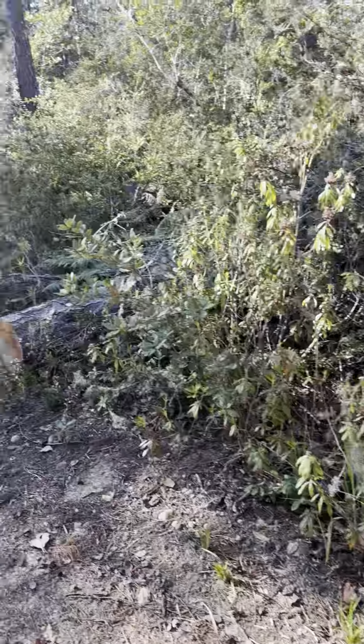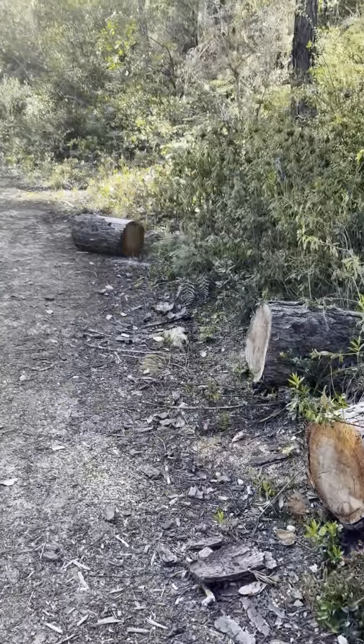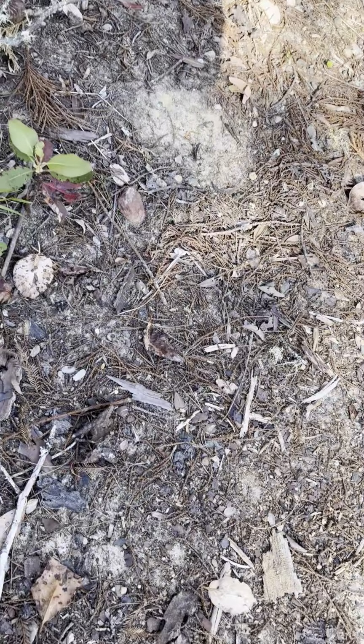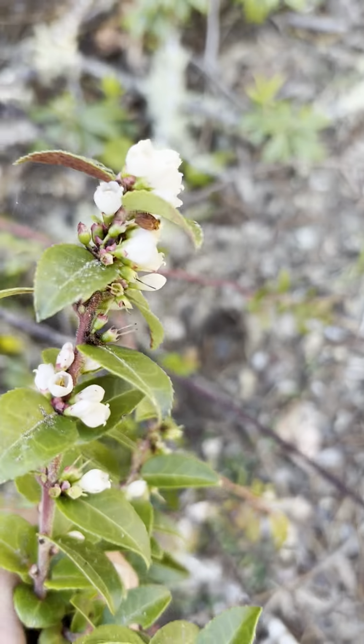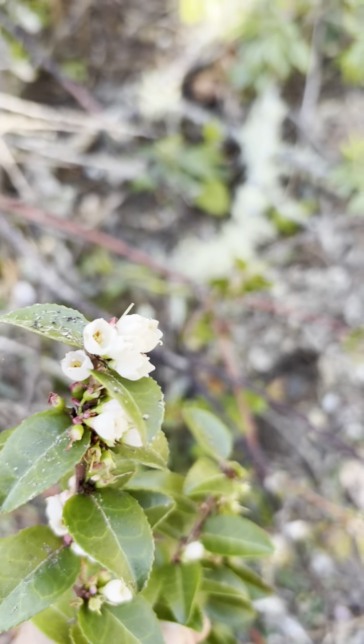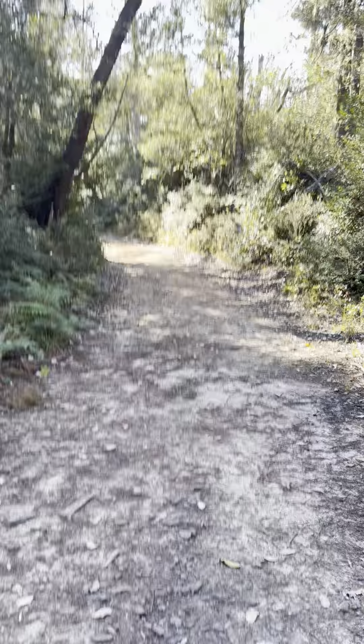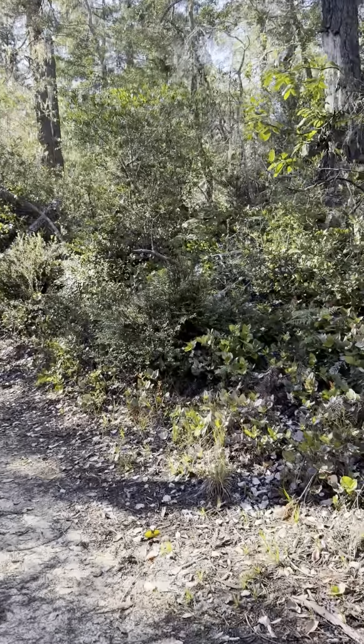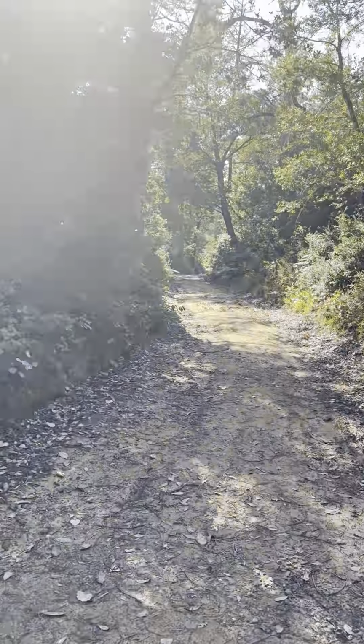So here's some flowers of that Vaccinium ovatum right there. And so we're gonna keep on moving forward.